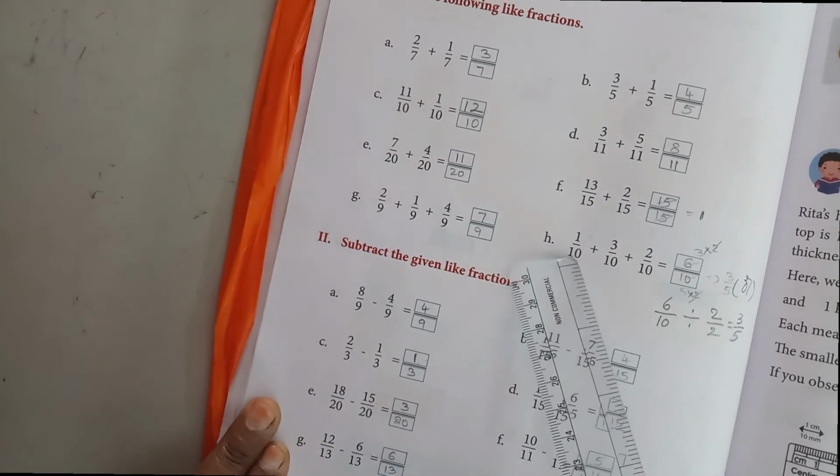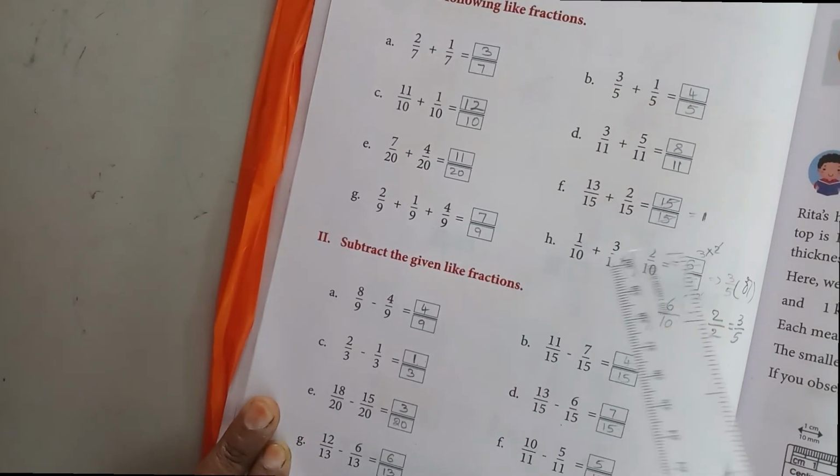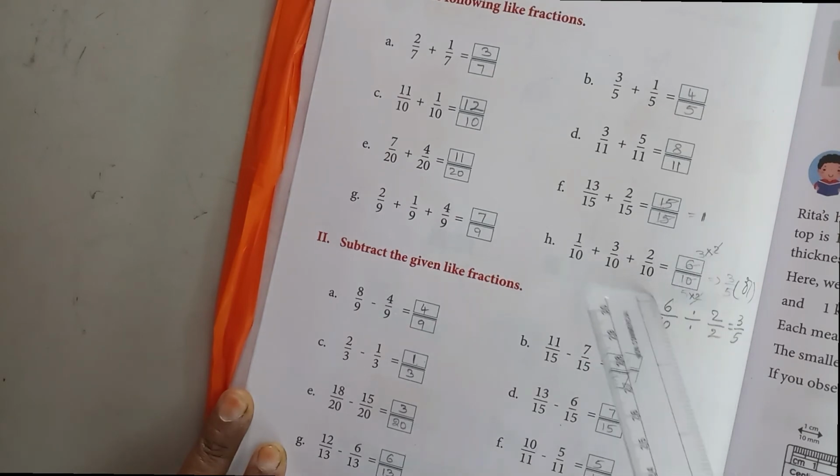Now, here I will explain this part h. 1 by 10 plus 3 by 10 plus 2 by 10 is equal to how much? 6 by 10. If we simplify, how many times does this 6 go in the multiplication table? 3 2s are 6 and here 2 5s are 10. So, cancel these 2s and 3 remains at the numerator place and 5 remains at the denominator place.